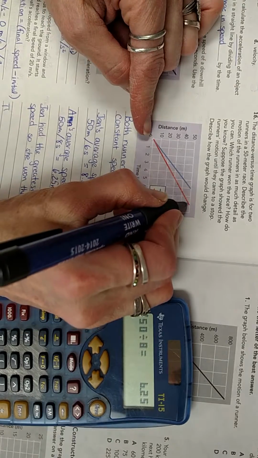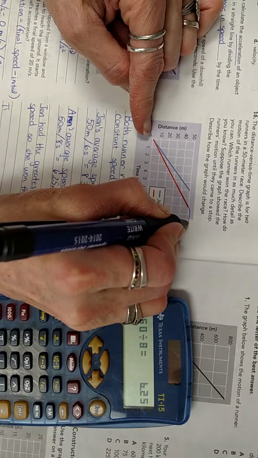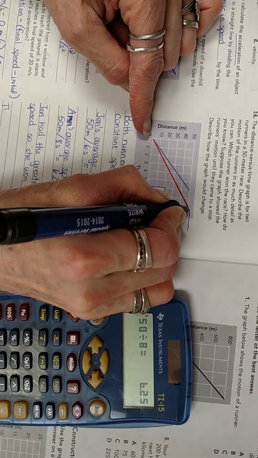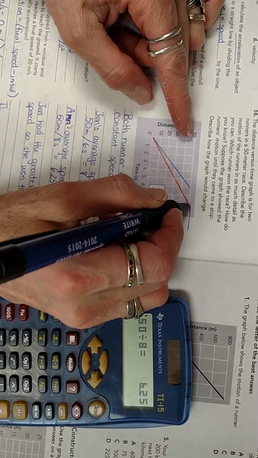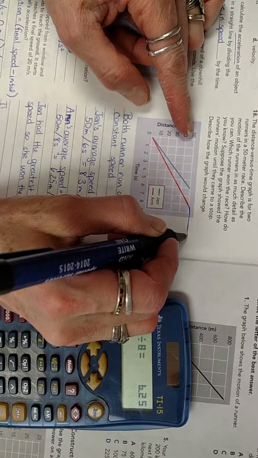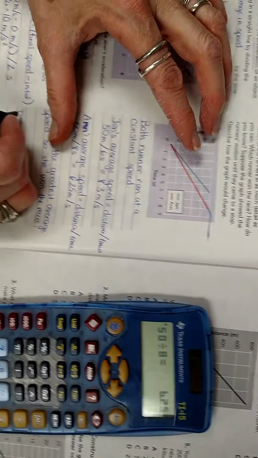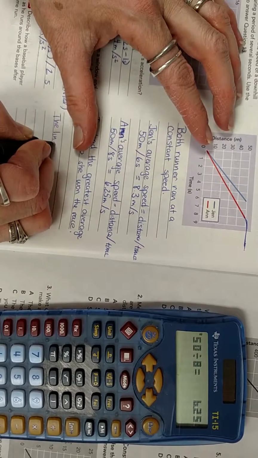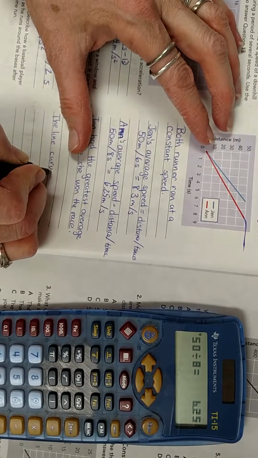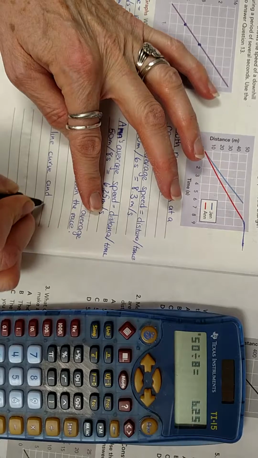It would curve and level to a horizontal line. Remember, there's no increase in distance, but the time keeps going. So the line would curve and change to a horizontal line. There we go.